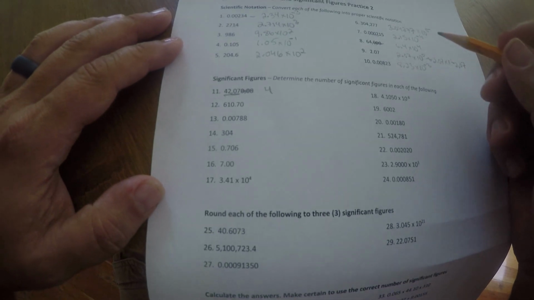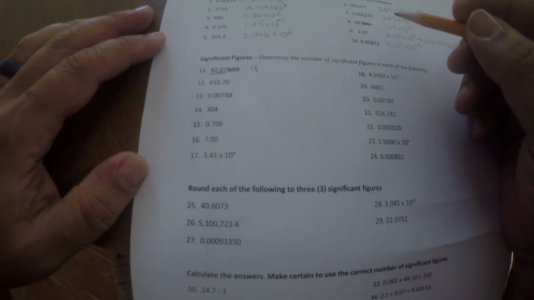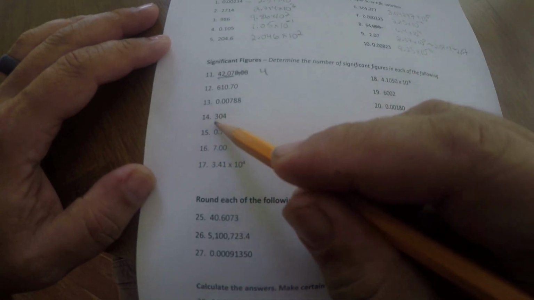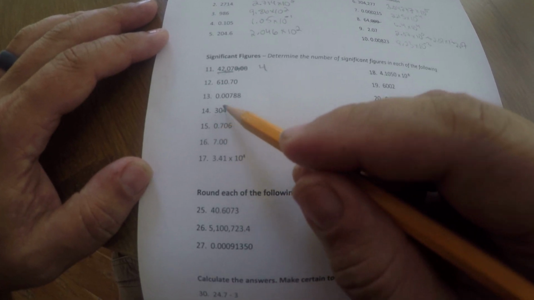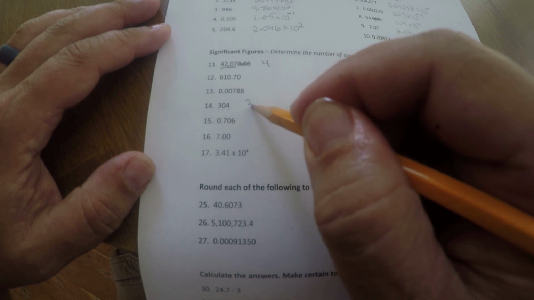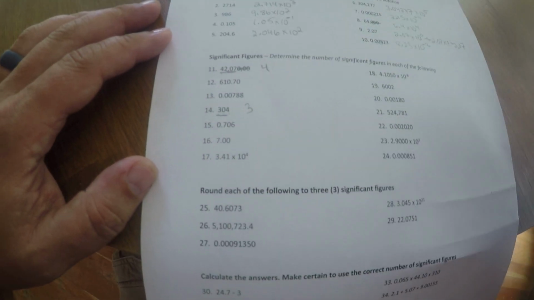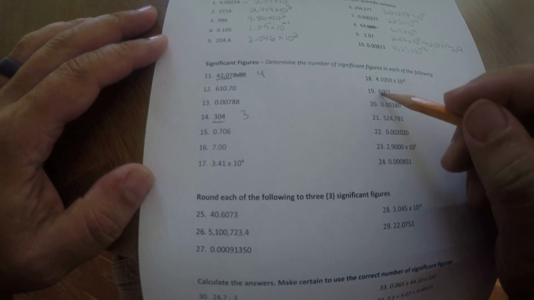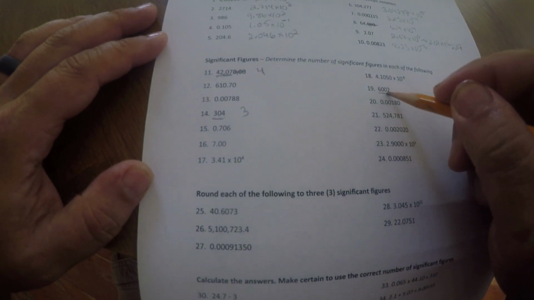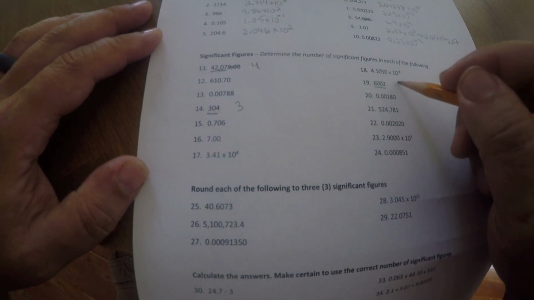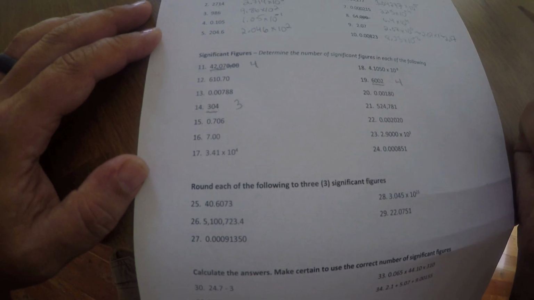Alright, we're going to move on to another number where there's no decimals. 304, there's 1, 2, 3 here, the 0 between the numbers, that's significant, so we have 3 significant figures. Alright, our next one here is 6,002. Again, our zeros between the numbers, those are significant, our numbers are significant, so we have 4 significant figures.